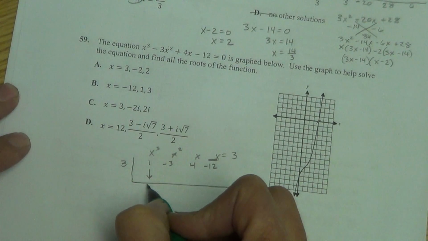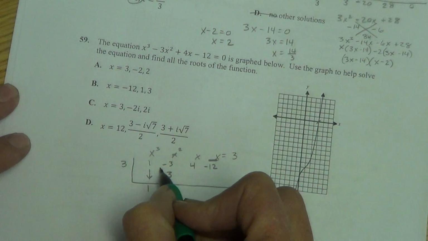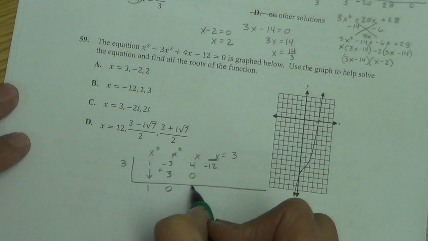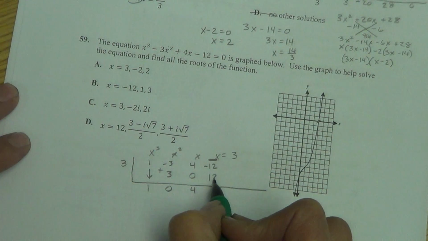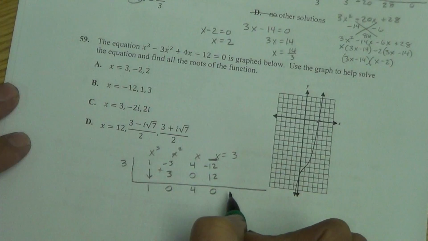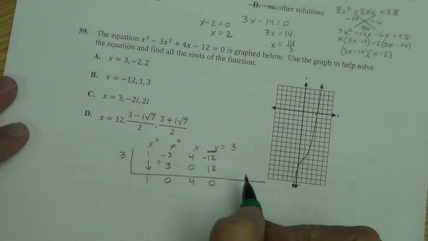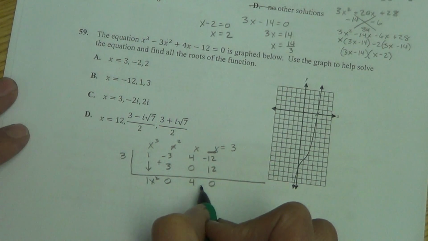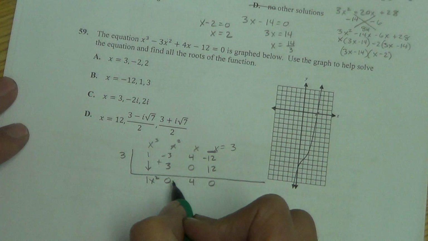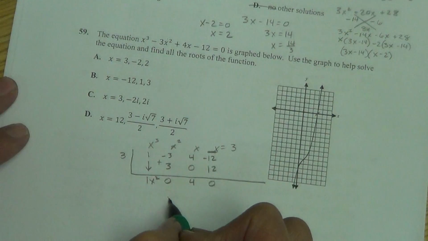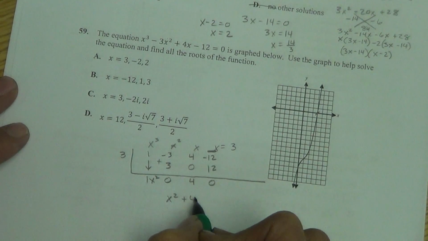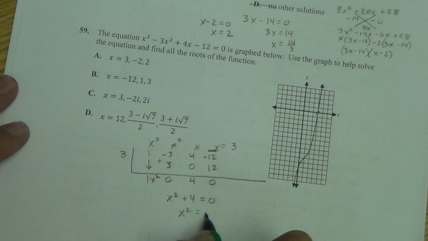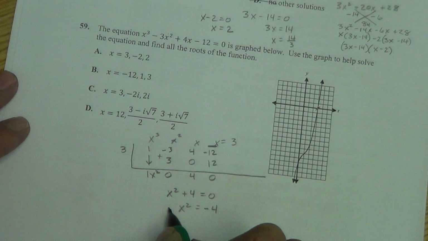Drop down the 1. 1 times 3 is 3. Add those, get 0. 3 times 0 is 0. 4 plus 0 is 4. 4 times 3 is positive 12. That's 0. So now I have x squared plus 4. Set it to 0. X squared equals negative 4. Take the square root.